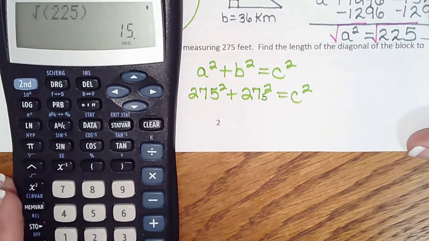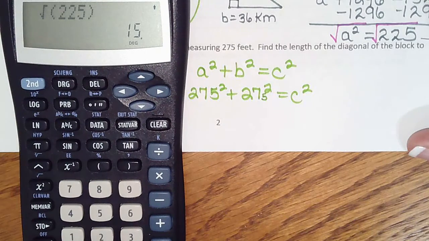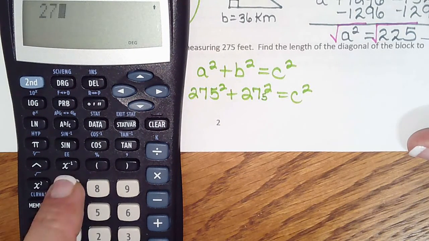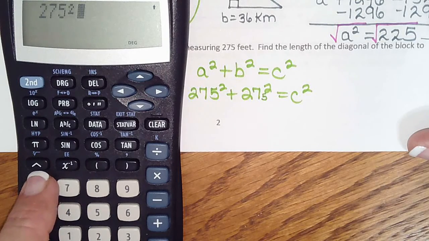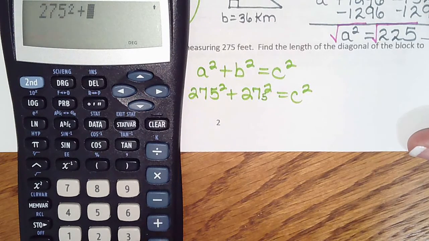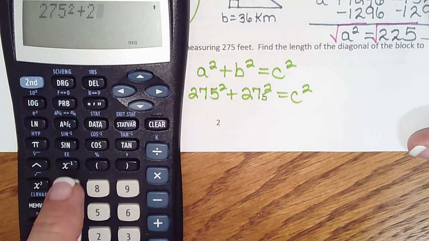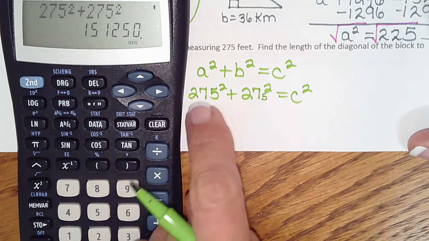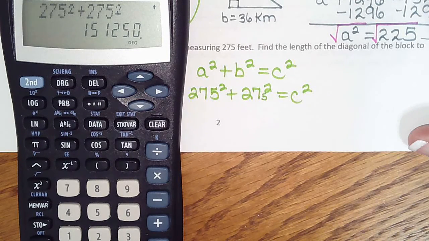Okay, so watch how I do this on the calculator. It's kind of a cool thing because calculators know the order of operations, so you don't have to do it separately. So you go 275 squared plus 275 squared, and then I get that whole side done with one set of operations.